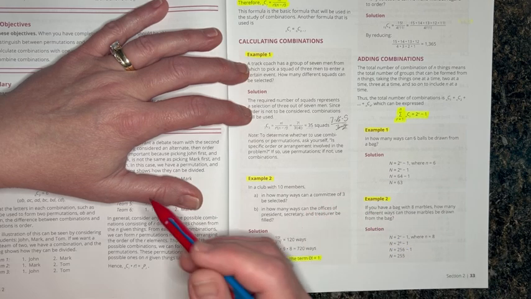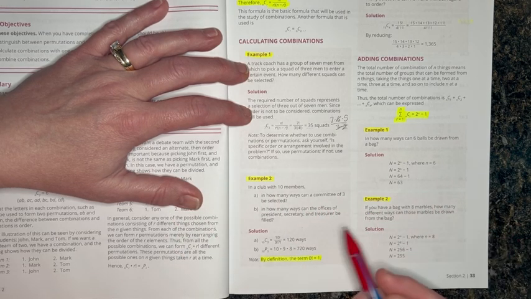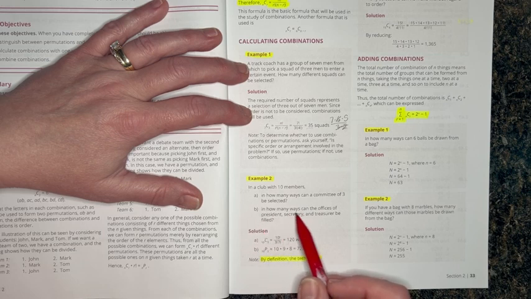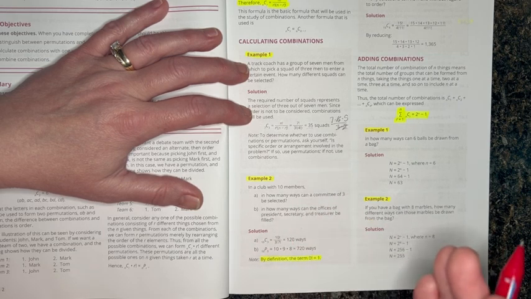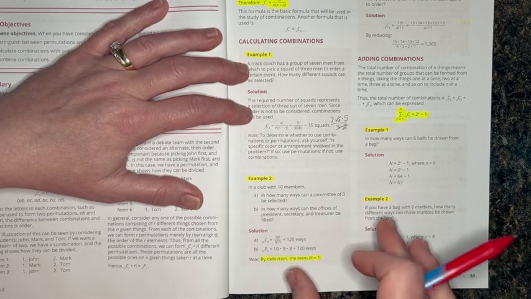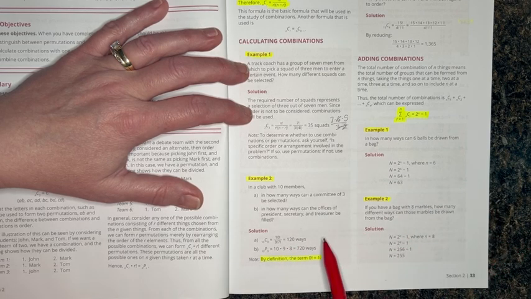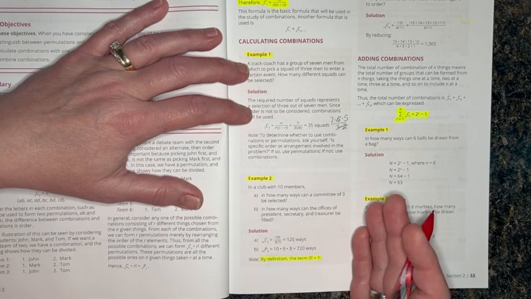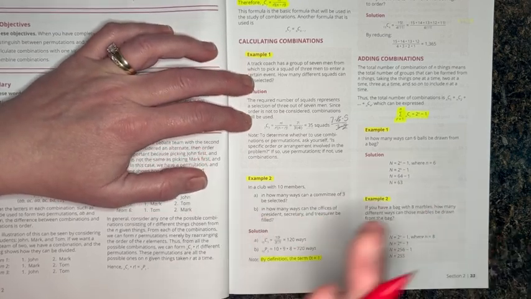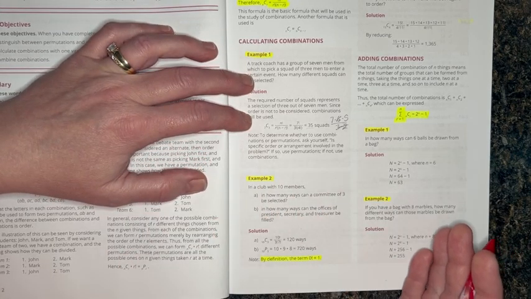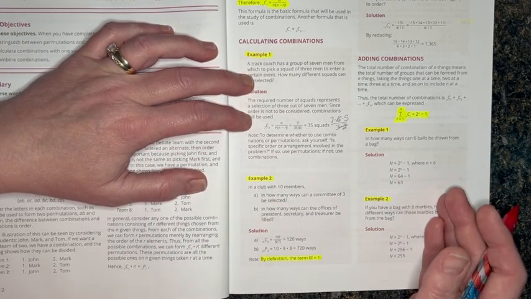A committee of 3 has no order, okay? But Part B is a permutation because here the order matters. You're choosing a president, a secretary, and a treasurer, very specific things, okay? And that order matters because if you're filling the treasurer spot, you're not picking the person you've already chosen for president, right? It matters which order they're chosen in, whether they're going to be president, secretary, or treasurer.